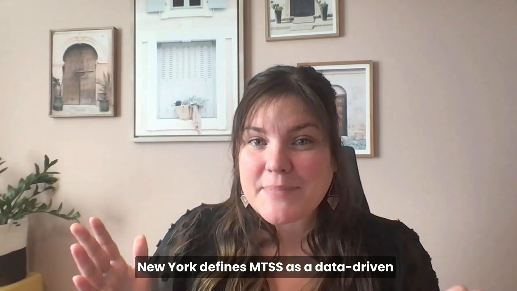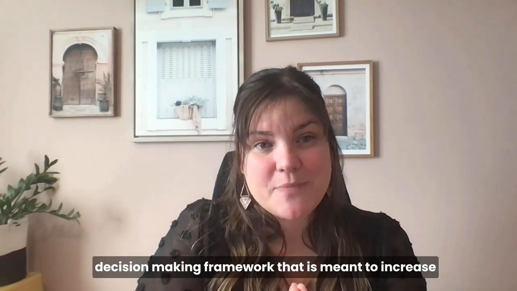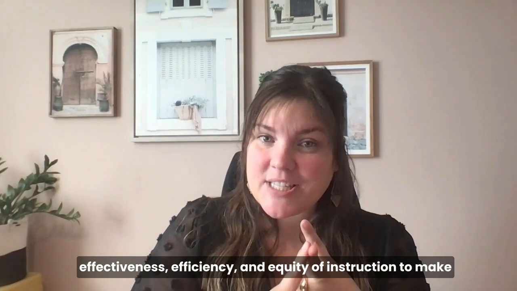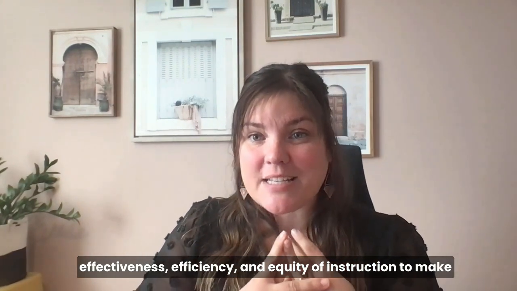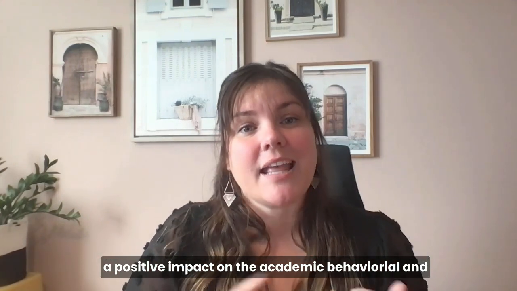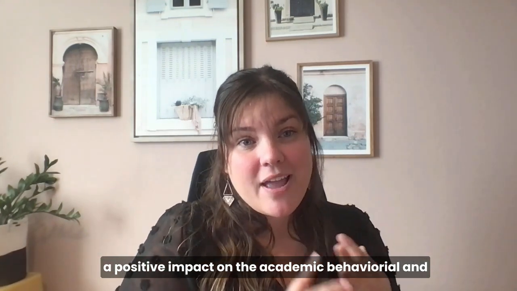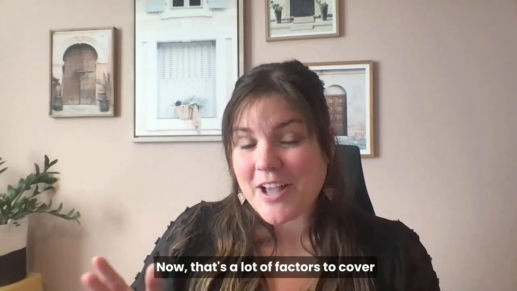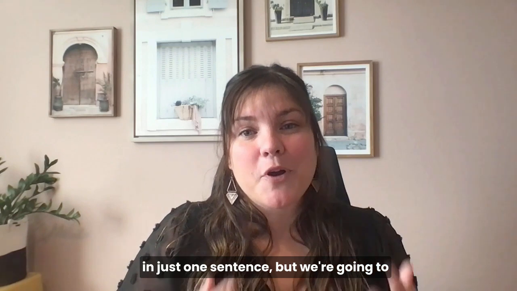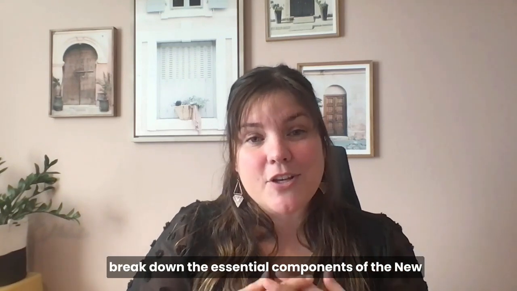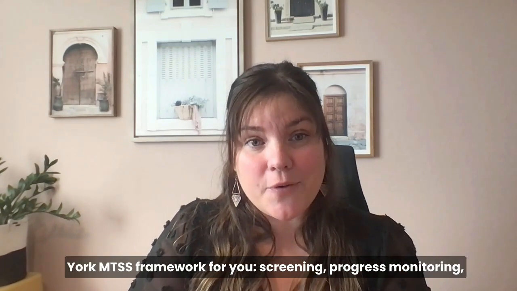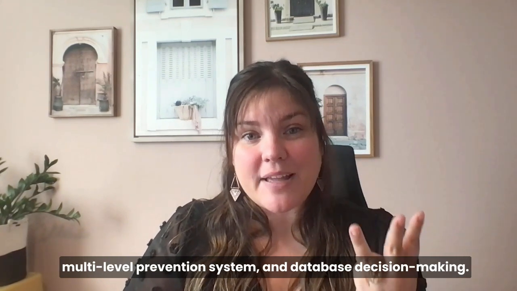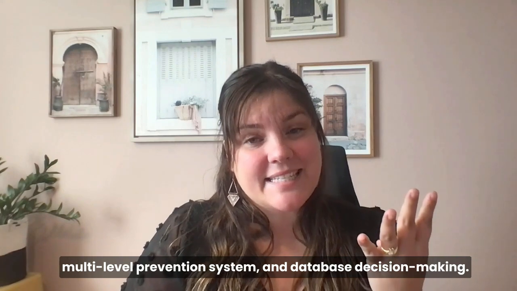New York defines MTSS as a data-driven decision-making framework that is meant to increase effectiveness, efficiency, and equity of instruction to make a positive impact on the academic, behavioral, and emotional growth of every student. Now, that's a lot of factors to cover in just one sentence, but we're going to break down the essential components of the New York MTSS framework for you: screening, progress monitoring, multi-level prevention system, and data-based decision making.